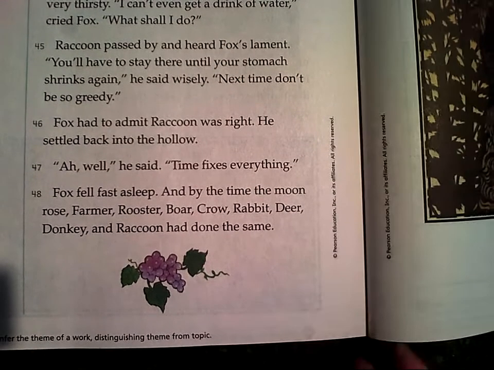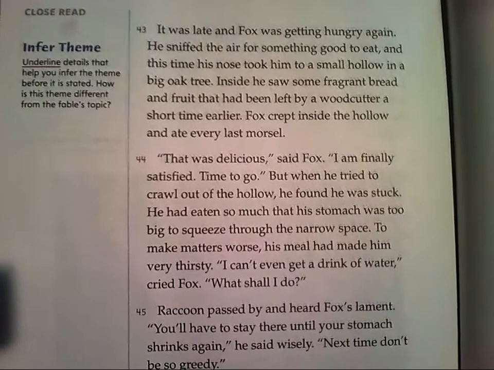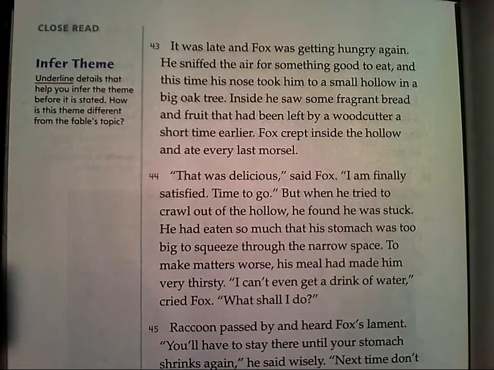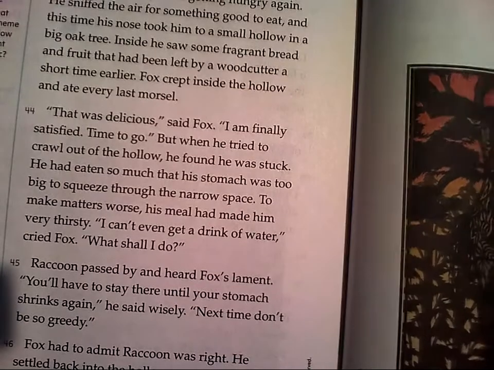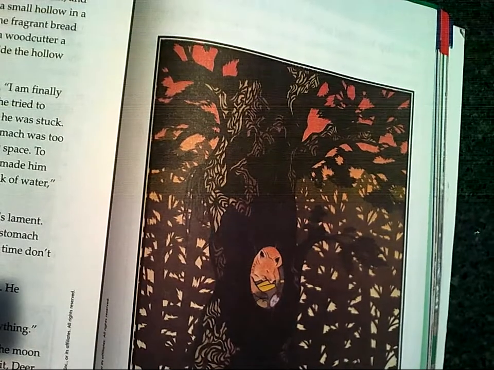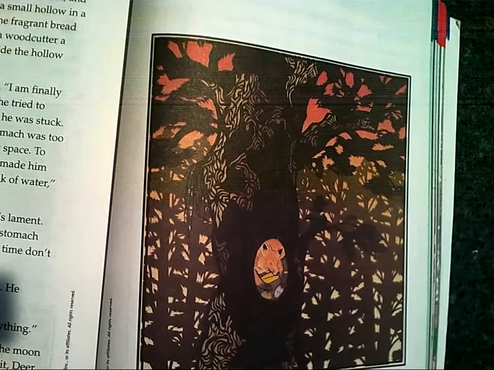Here, boys and girls, they want us to underline details that help you infer the theme before it is stated. How is the theme different from the fable's topic? And that was the end. And there's Fox.